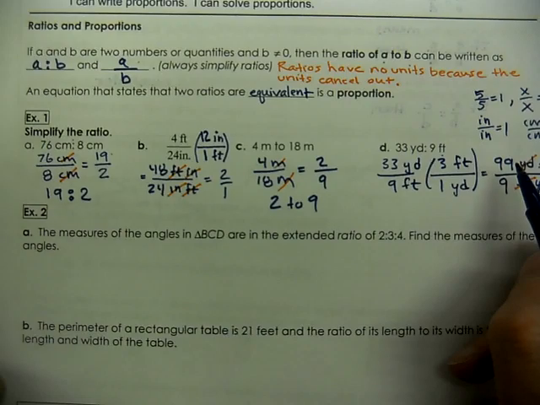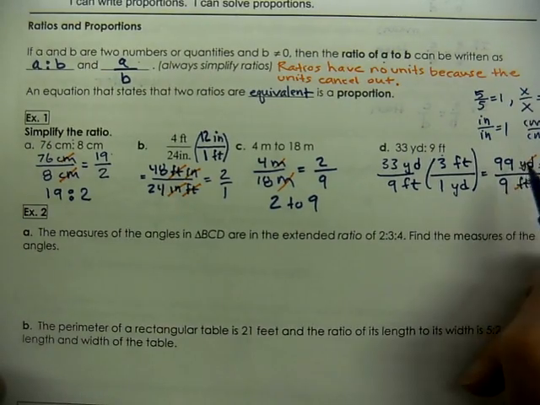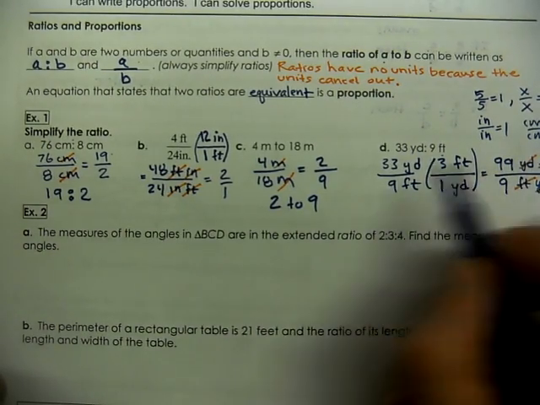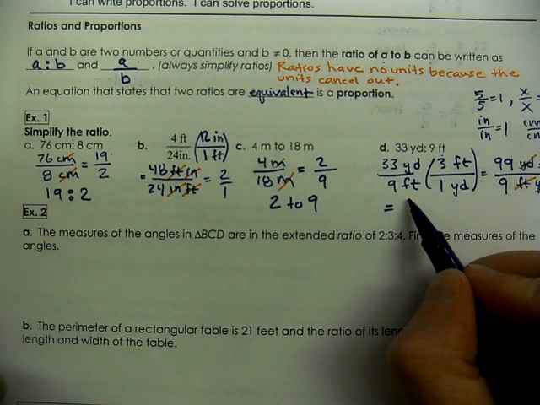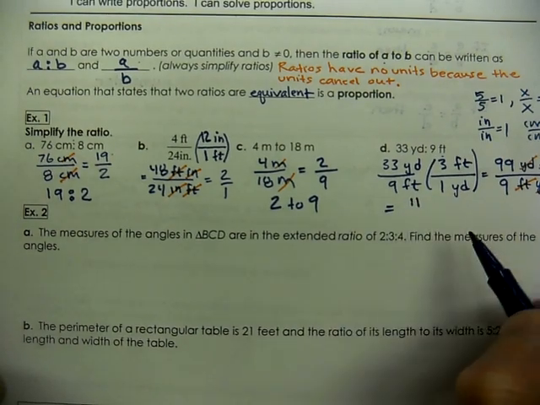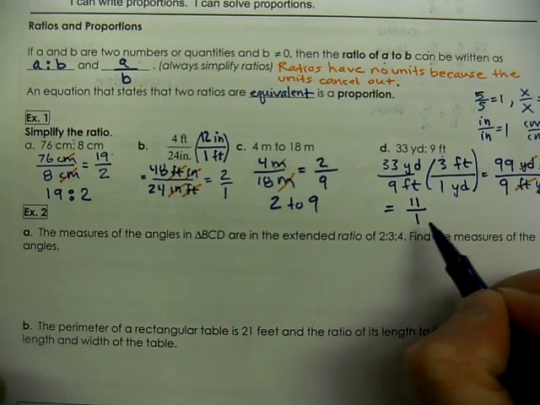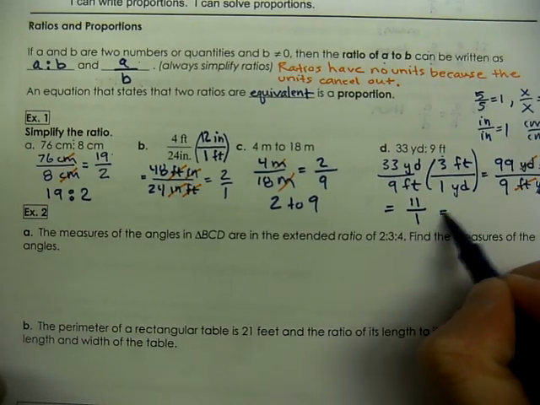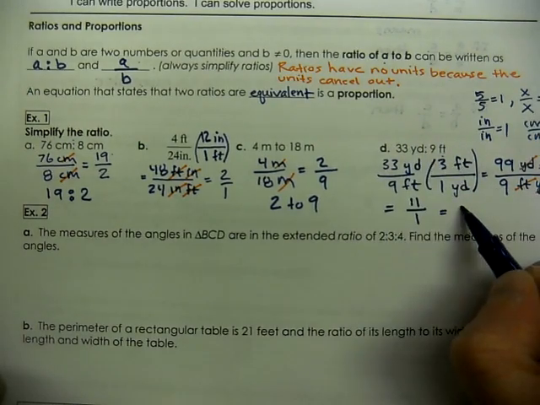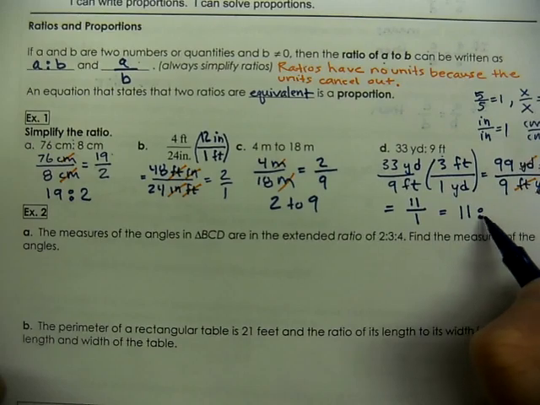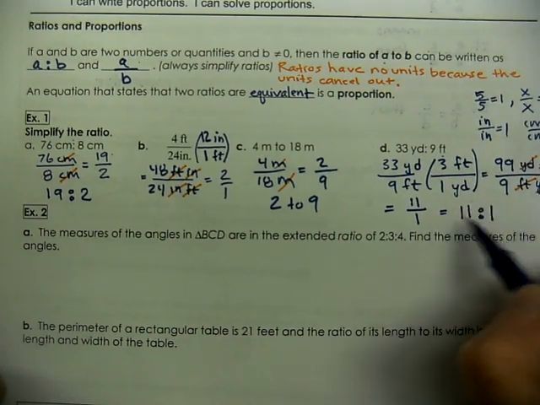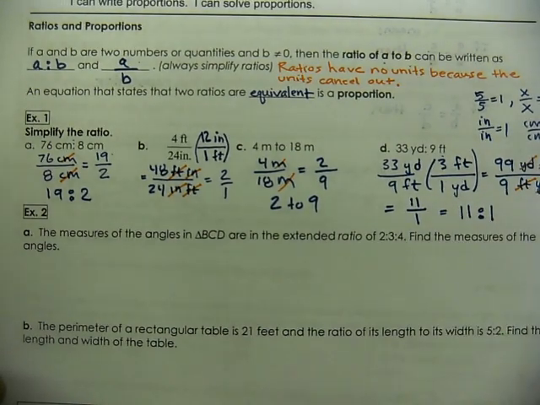Now remember, you have to have an answer with 2 numbers, so you can't just say the answer is 11. You have to say it's 11 over 1. And then put it back in the format matching the problem. So we'll say 11 colon 1. So there's your simplified ratio.